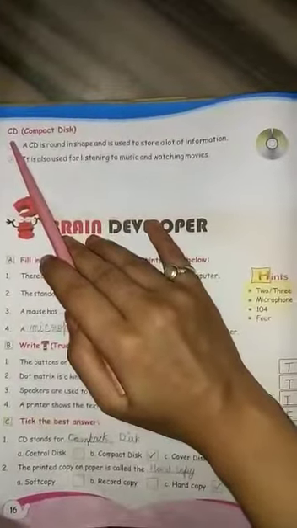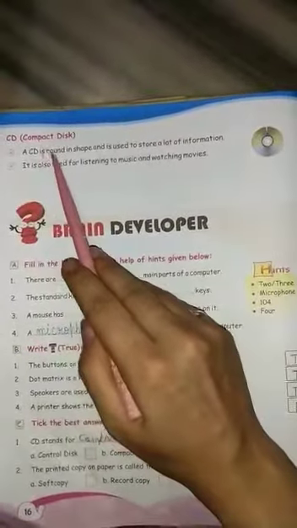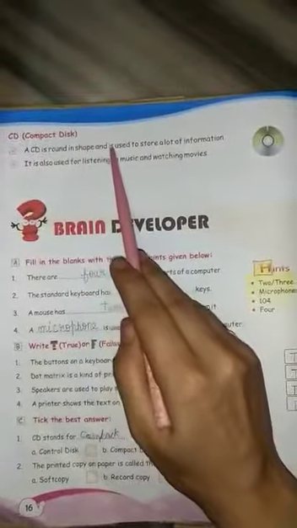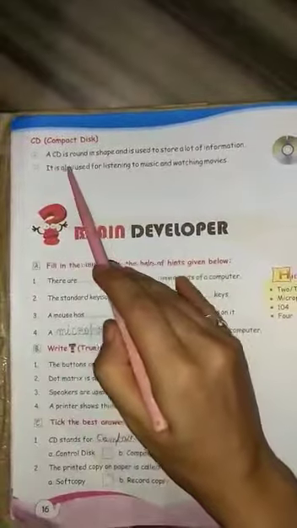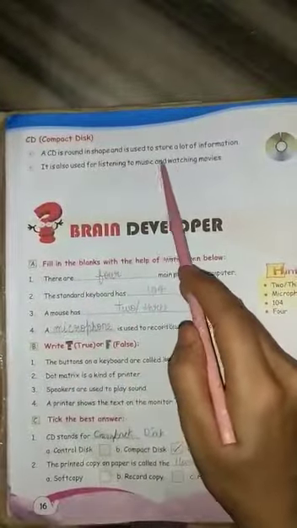CD. The full form of CD is compact disc. This is a CD. It is round in shape and is used to store a lot of information. It is also used for listening to music and watching movies.